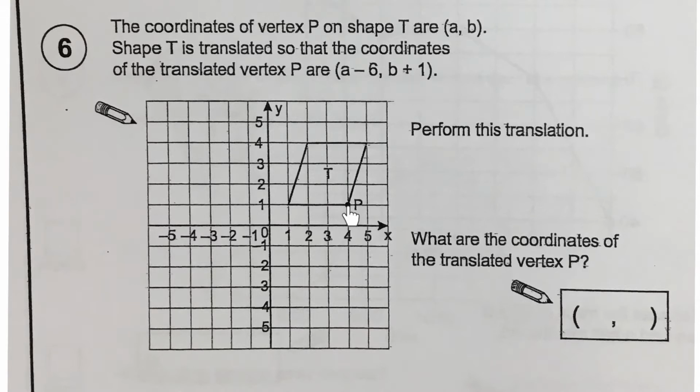So P, 6 to the left, 1, 2, 3, 4, 5, 6, and then 1 up. It will come over here. So P has come over here.